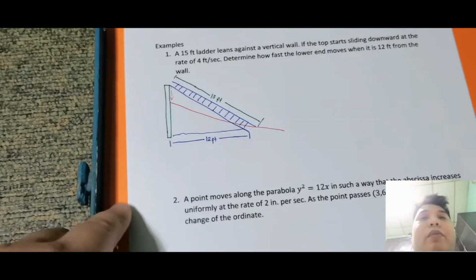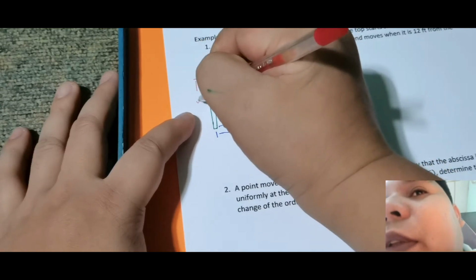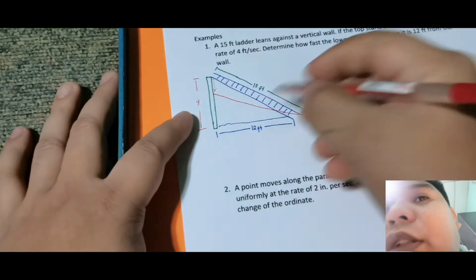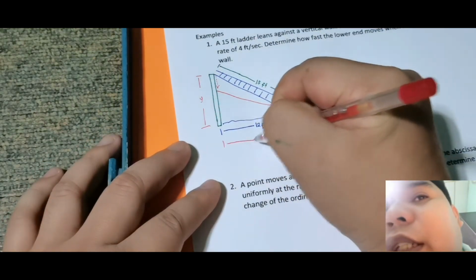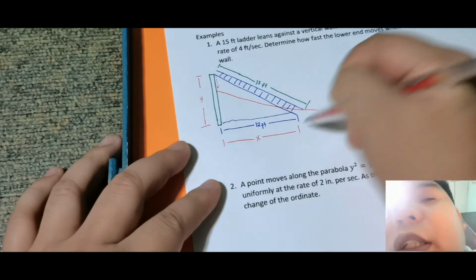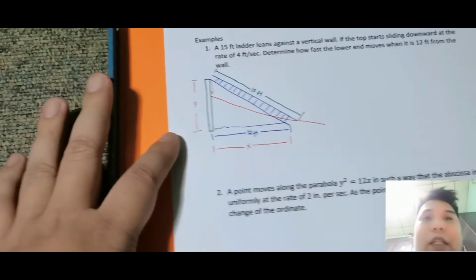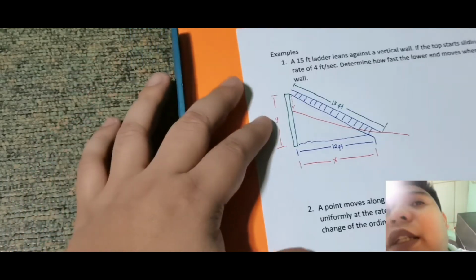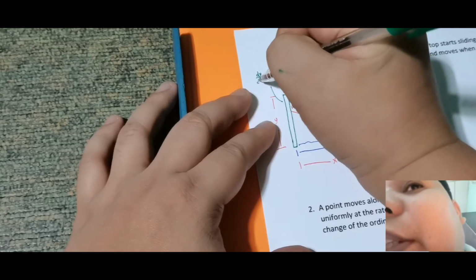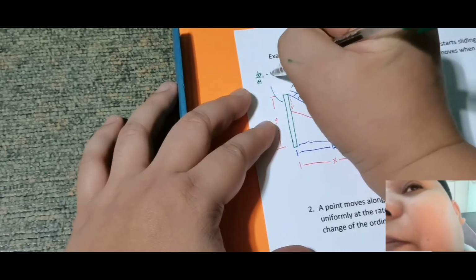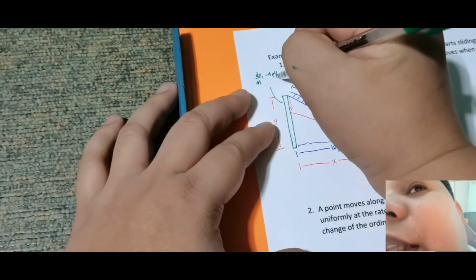So we all know that this part is our Y, the wall side. Then this other part is our X, along the ground. Since it's going down at the rate of 4 feet per second, this is dy over dt, which is equal to negative 4 feet per second.